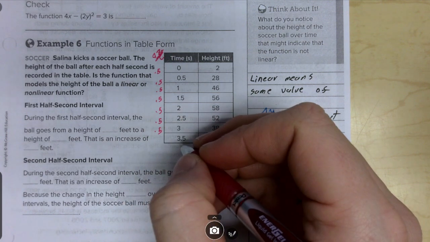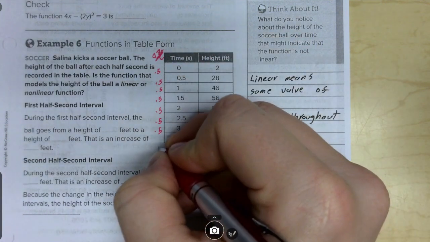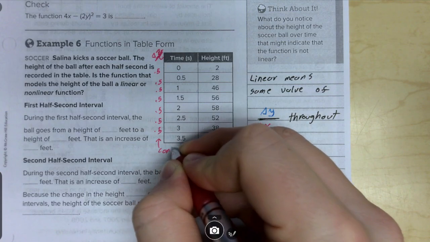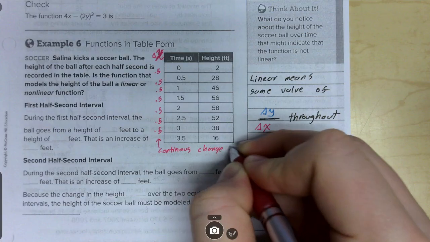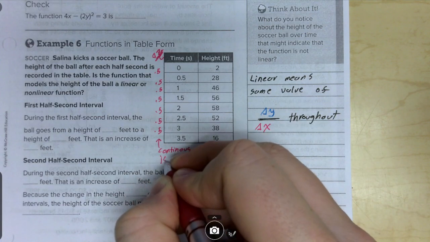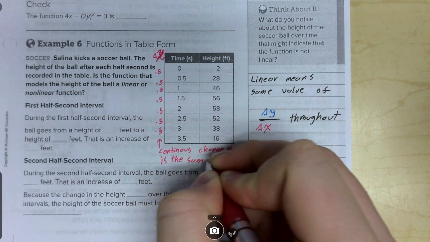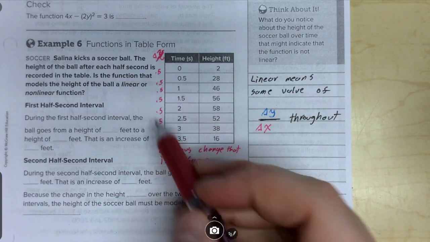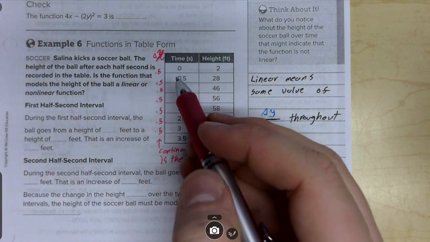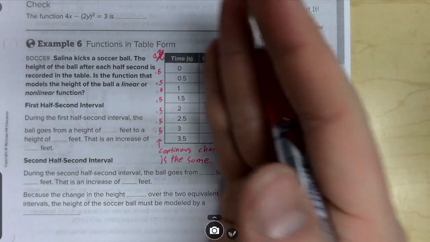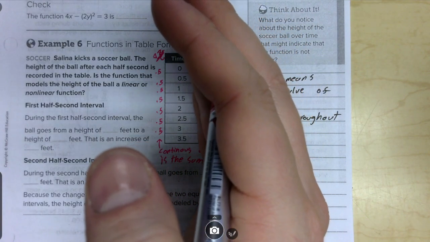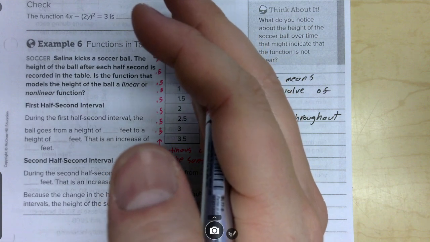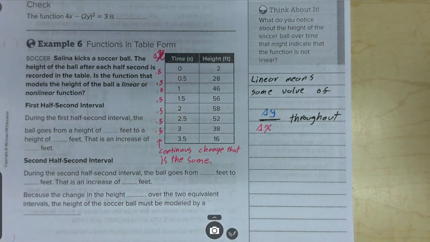Same every time. All right, so far it's looking pretty good. We have the same change happening at every time. Now, all we have to do is check that the y values will have the same change every single time.